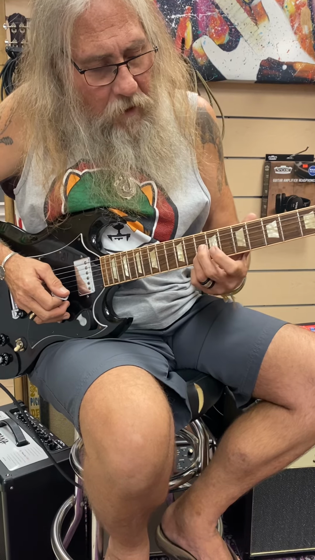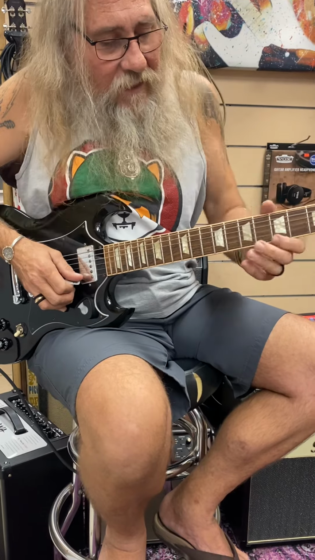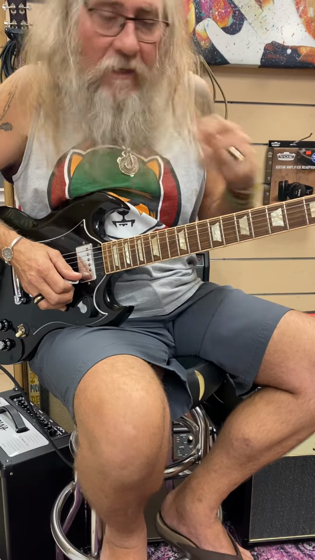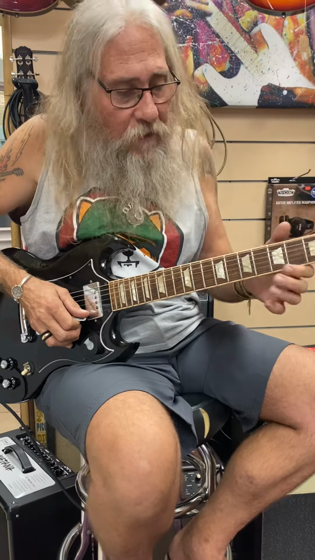Bending it up a whole step to the A, the same note. And I always like to hit that first before I do a bend like that, because it sets your ear and gives you something to shoot for. You know, like, oh, I hear that. That's the note I have to hit.